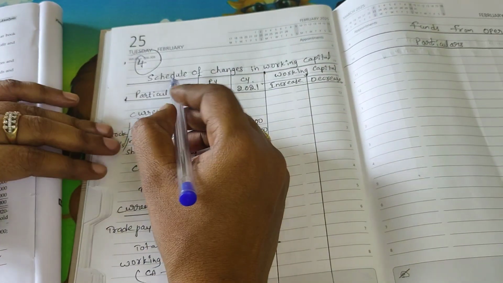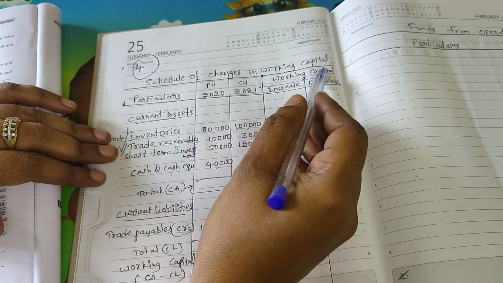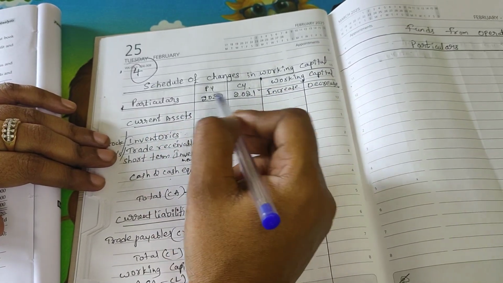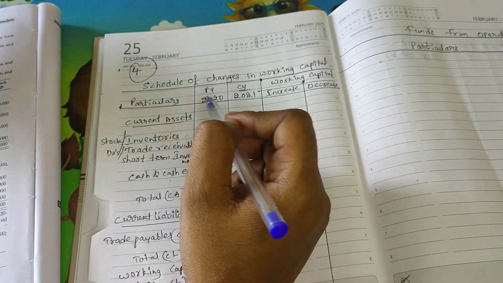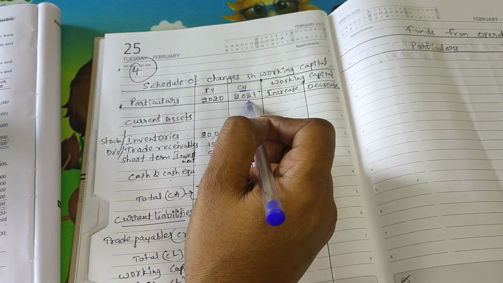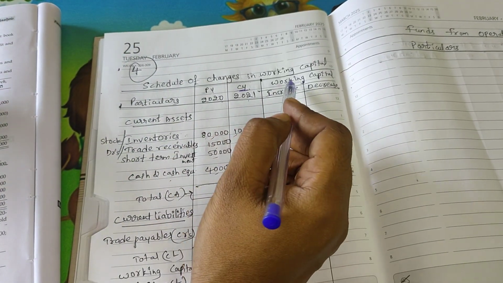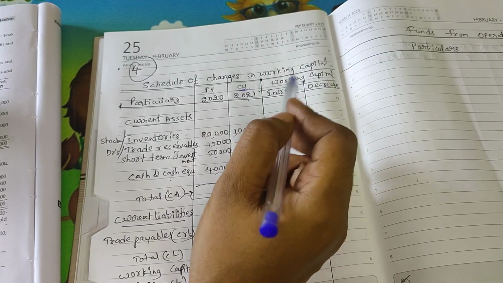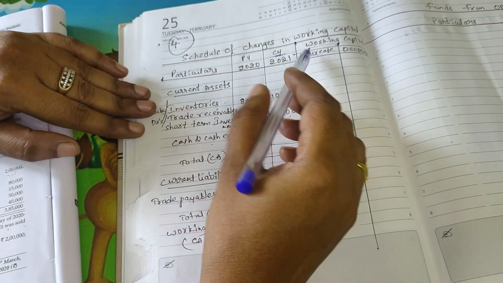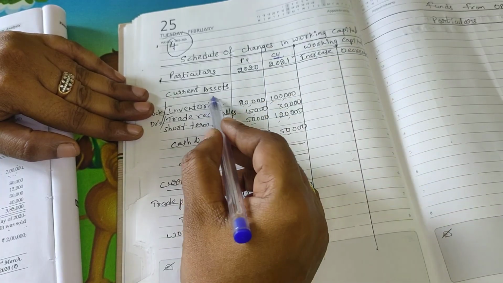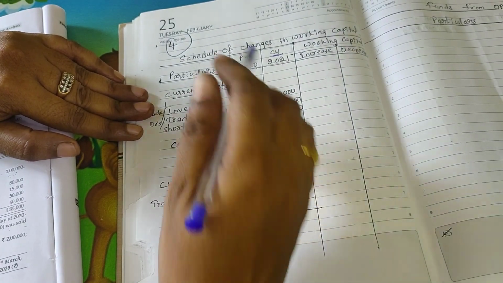And first statement is schedule of changes in working capital. In the schedule of changes in working capital, we have particulars column, previous year, current year. From our question, 2020 is the previous year, 2021 is the current year, and here we have working capital increase column and decrease column. So changes in working capital having current assets and current liabilities.